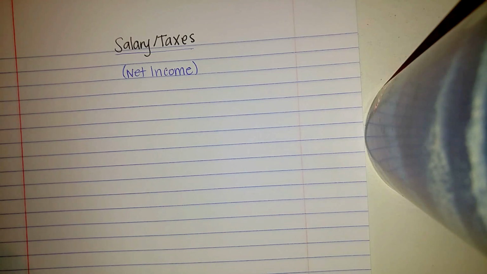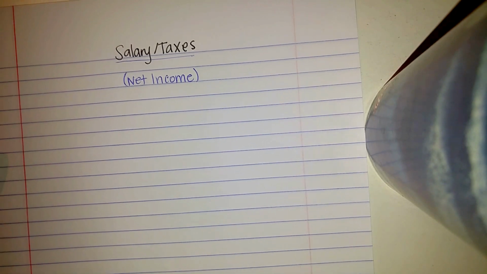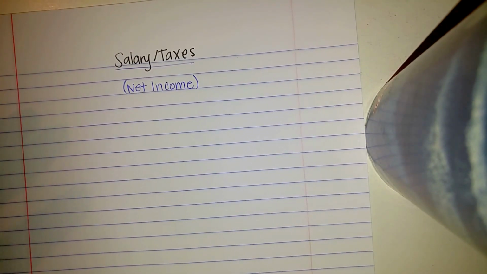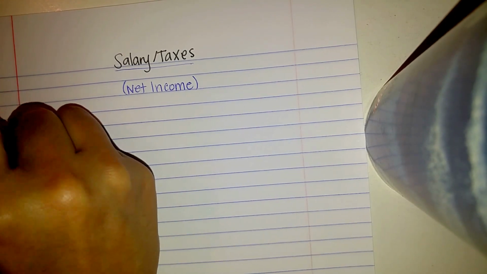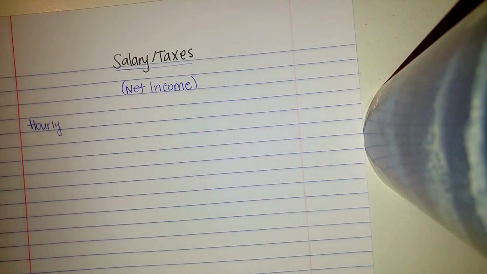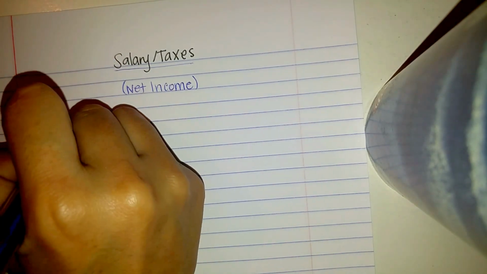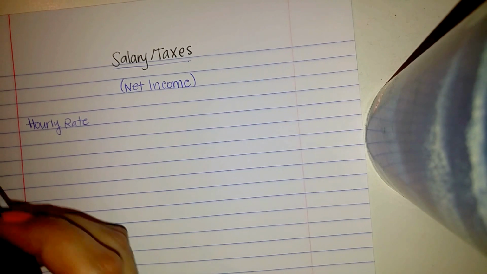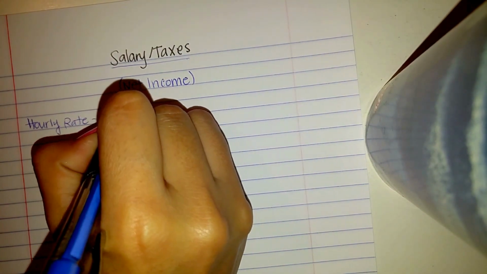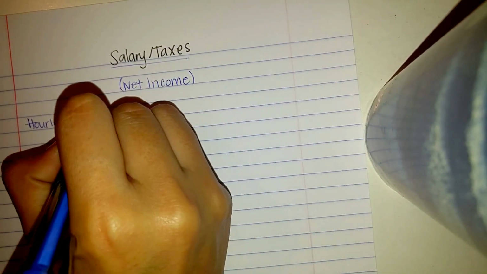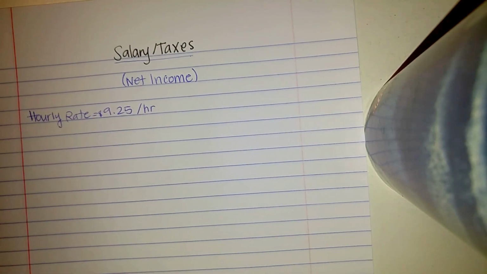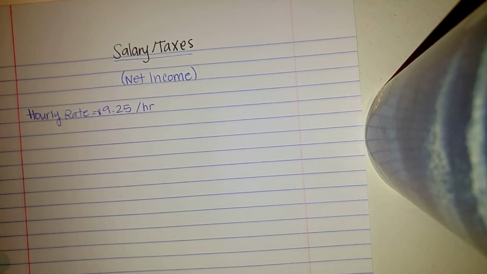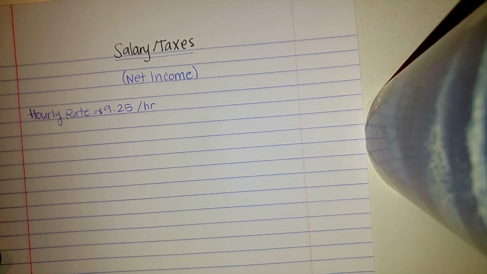I picked Staples office supply store as an example, and their hourly rate for a cashier, which is a starting level position that you as high school students would be able to have, is $9.25 per hour. Now the minimum wage is $9, so this is slightly over that.